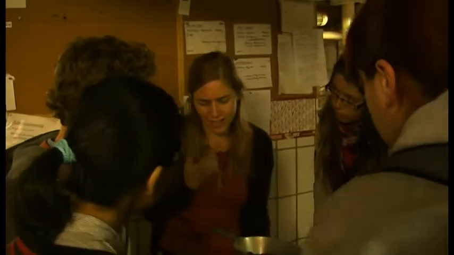Brown flour, and I don't know if you want to taste it. It smells quite bitter.